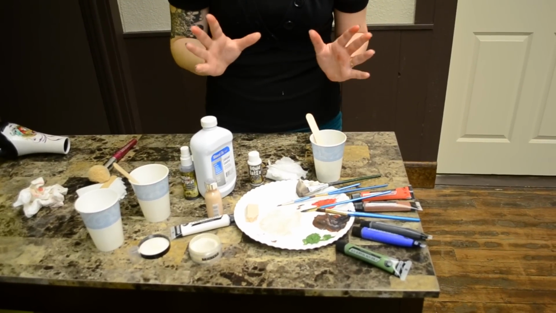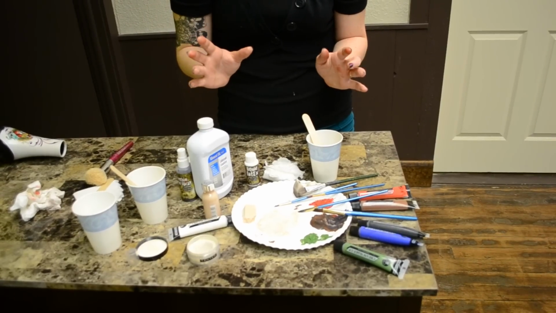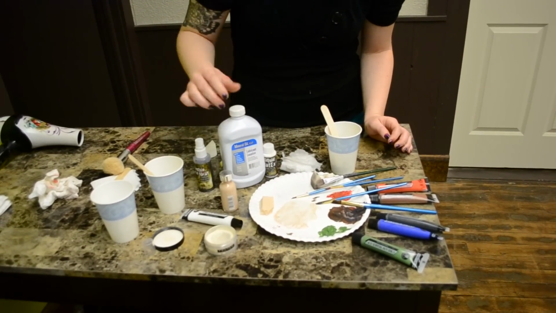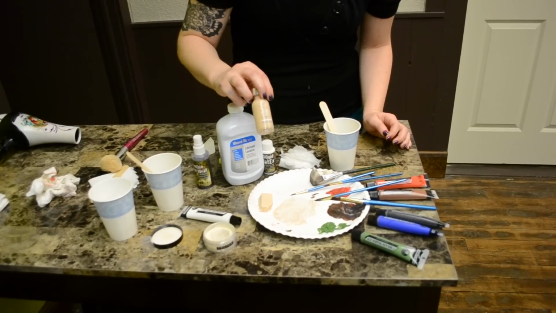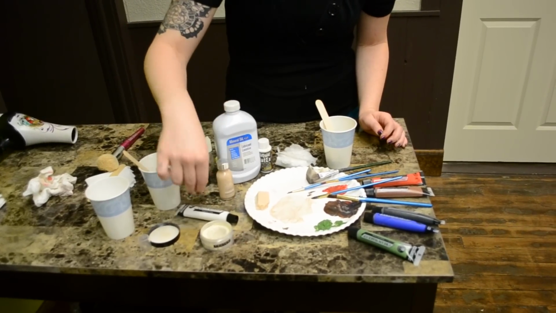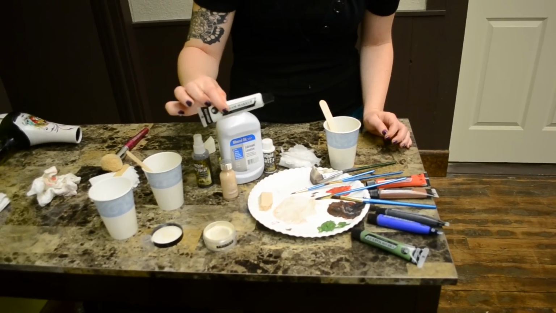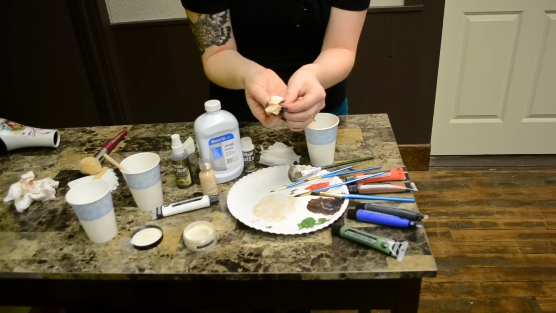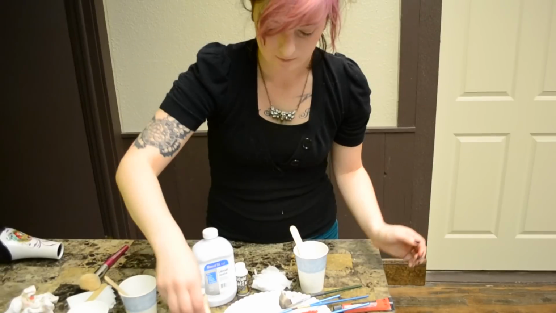After you get the latex on and dried with the blow dryer, you're going to take and mix some mineral oil, the lightest liquid foundation you can find, and some white cream Halloween makeup. You're going to apply it to the face with a sponge. I tore the end off to get a really good texture.